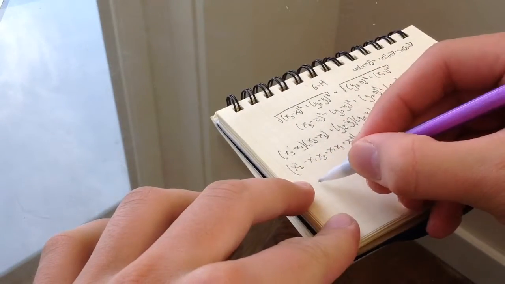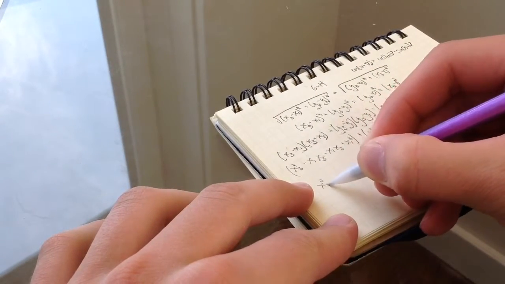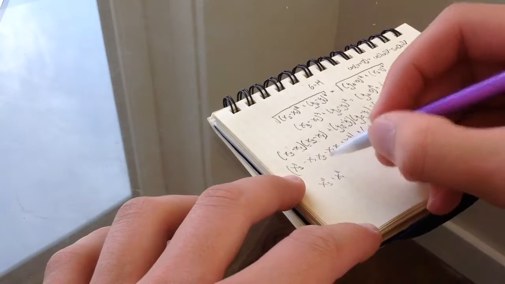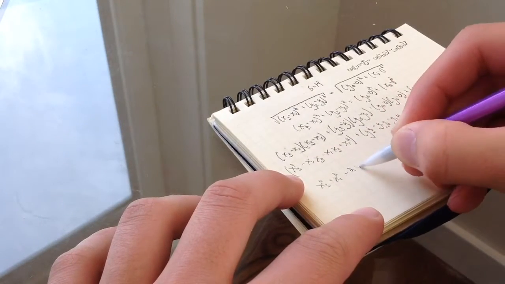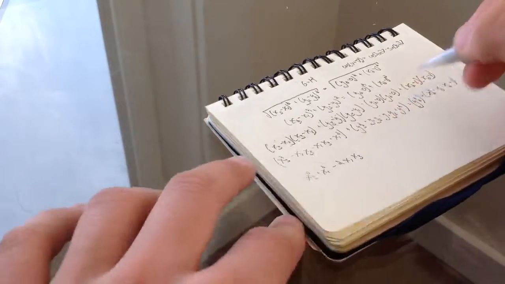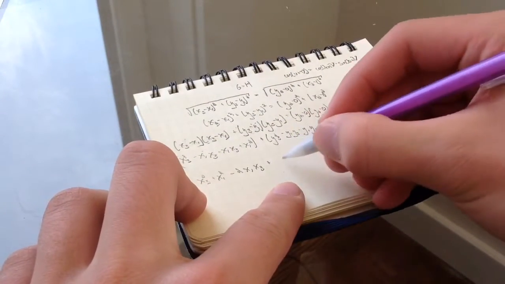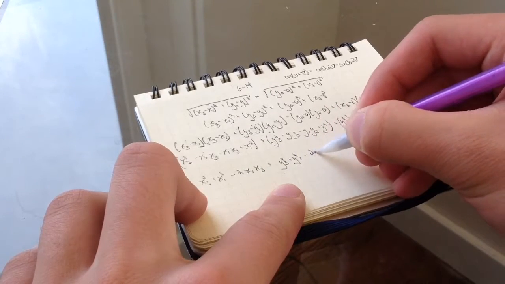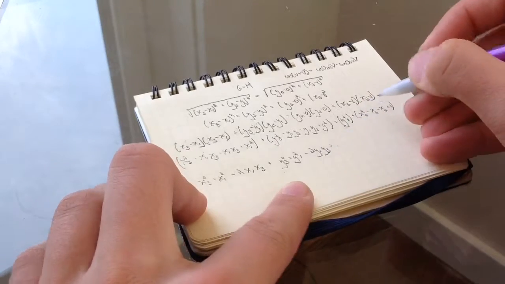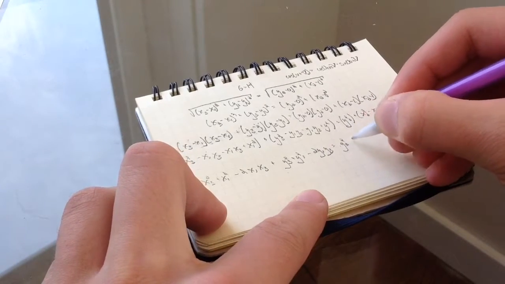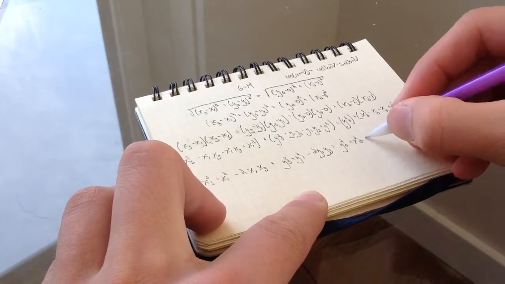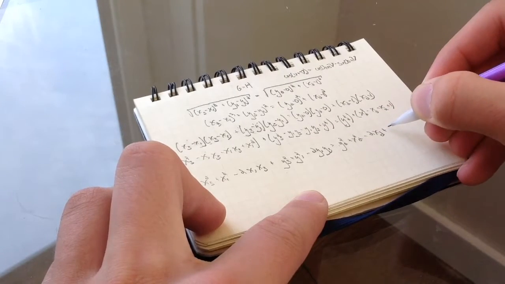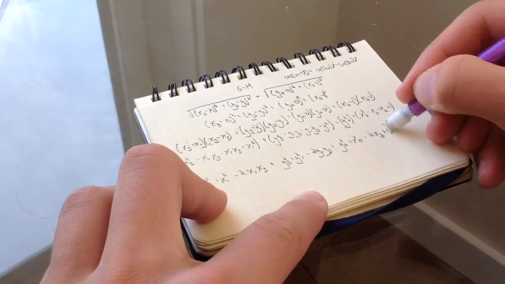So we can write this as x3 squared plus x1 squared minus 2x1 x3 plus y3 squared plus y1 squared minus 2y1 y3 equals y2 squared plus x2 squared minus 2x2 plus 1. Sorry, I didn't write that.